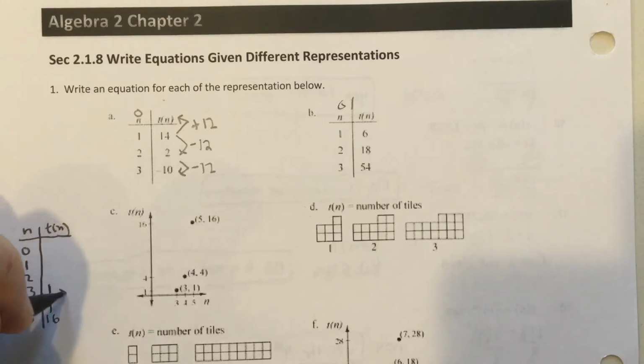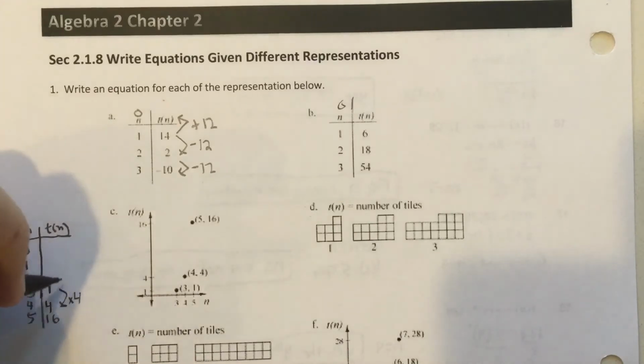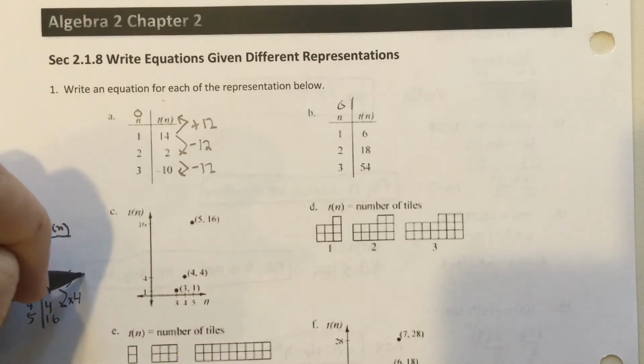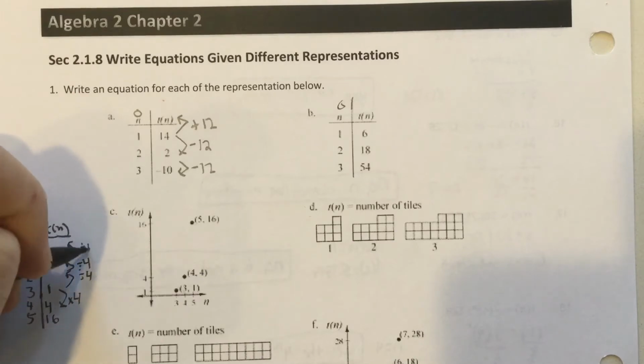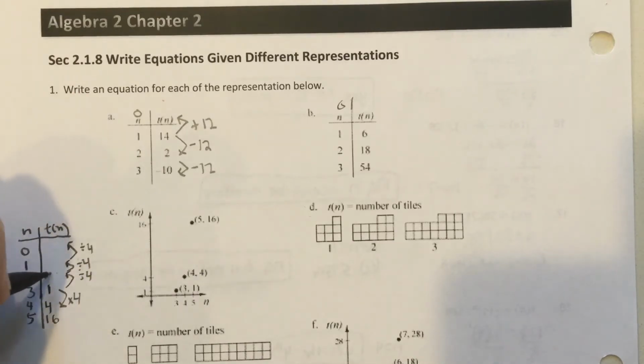So if I look at this, I am multiplying by 4 going down. So I'm going to have to divide by 4 until I get that 0 term. So 1 divided by 4 is 1/4. Divide by 4 again would be 1/16.